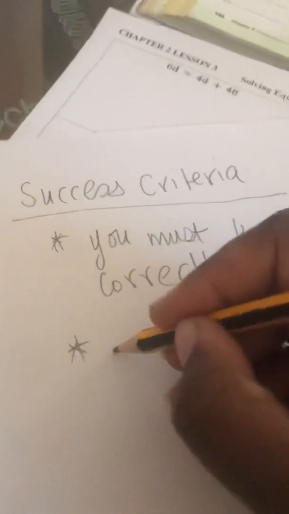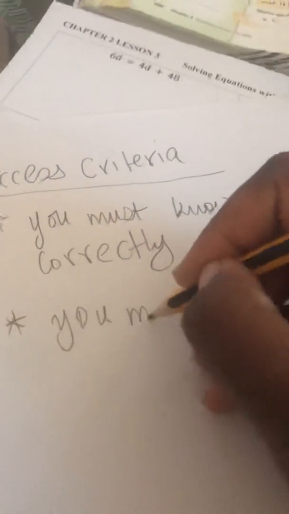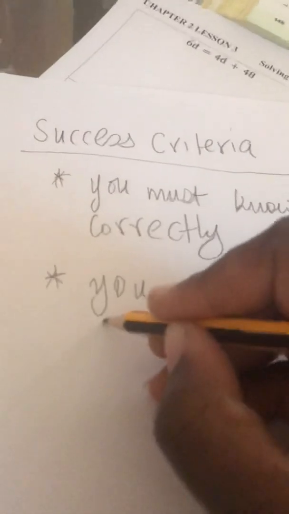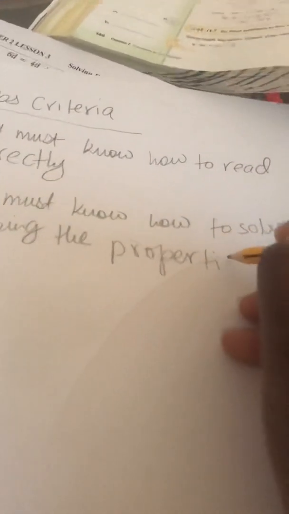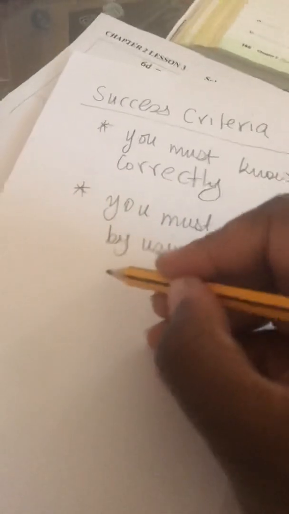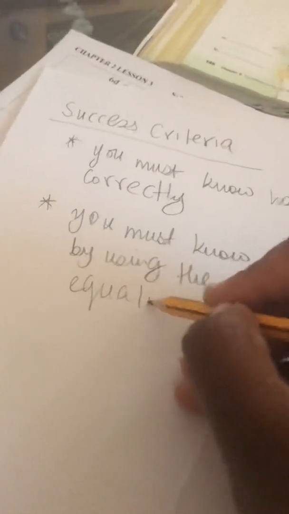Then you must know how to solve using properties of equality. How to solve by using the properties of equality. Okay? And you must know how to do this correctly.